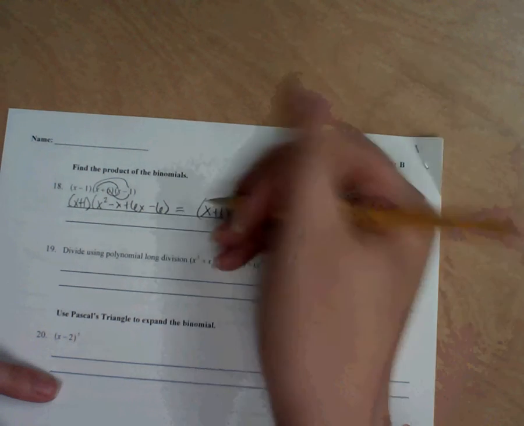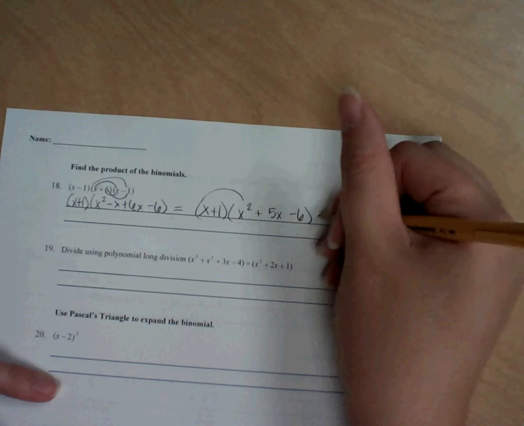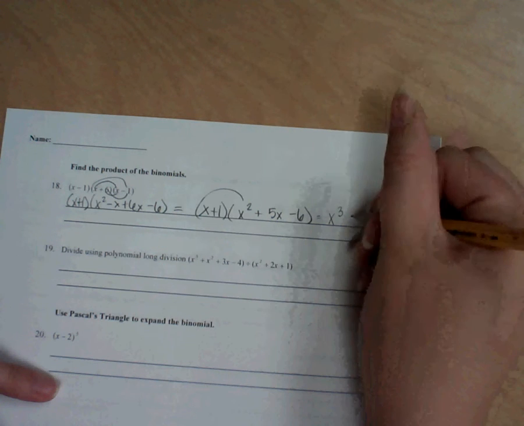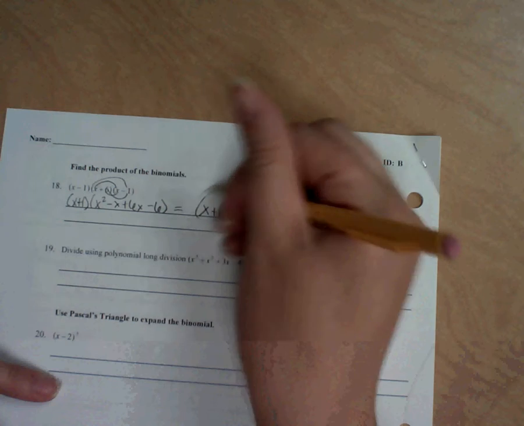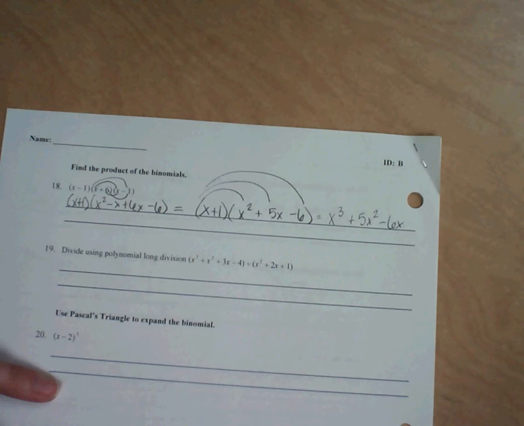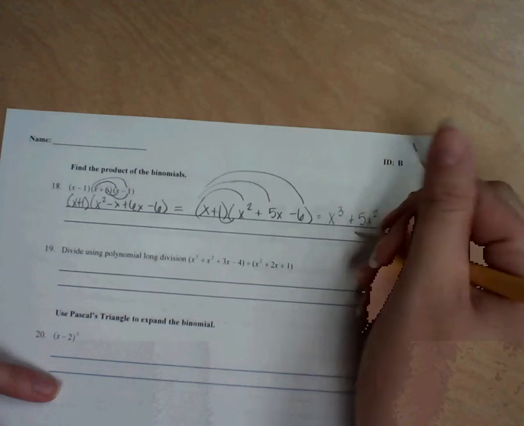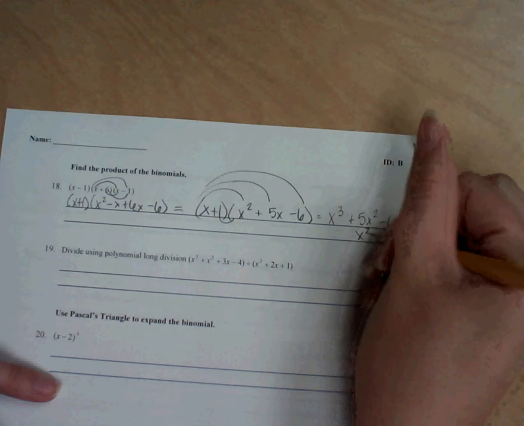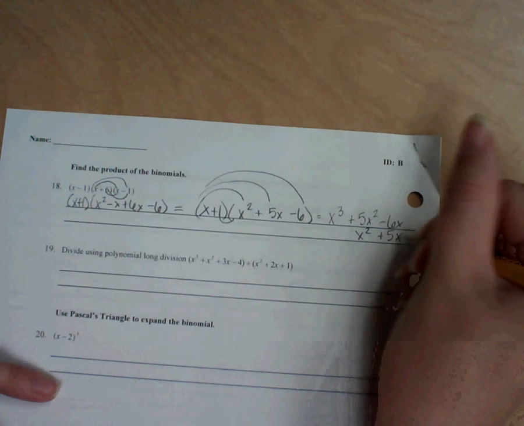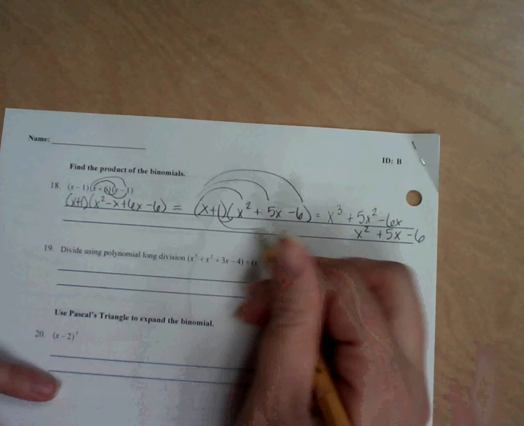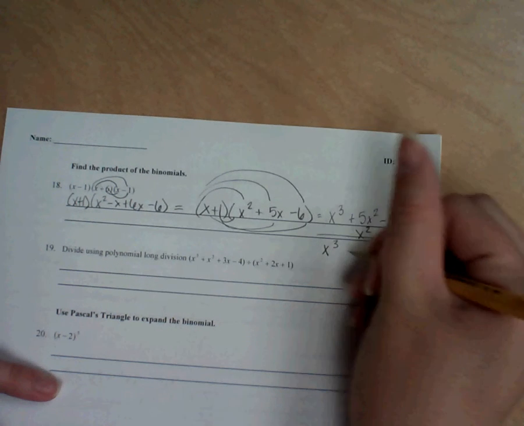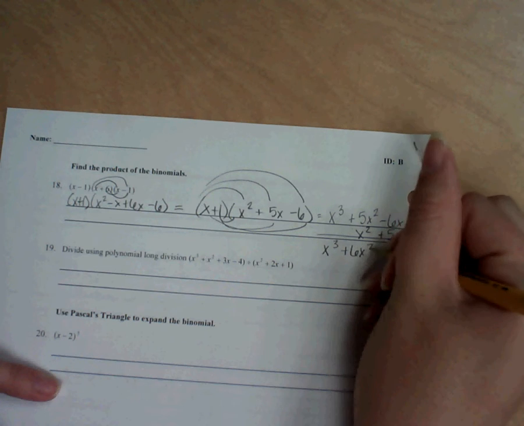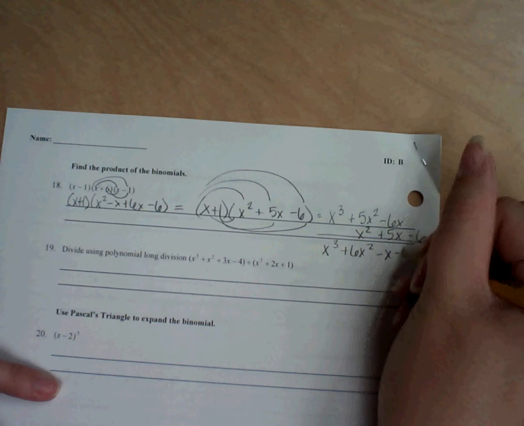Now I'm going to multiply again. So I'm going to get an x cubed plus 5x squared minus 6x. Then I'm going to go back through and multiply everything by 1. So I'm going to have an x squared plus 5x minus 6. Combine my like terms, I have x cubed plus 6x squared minus x minus 6.